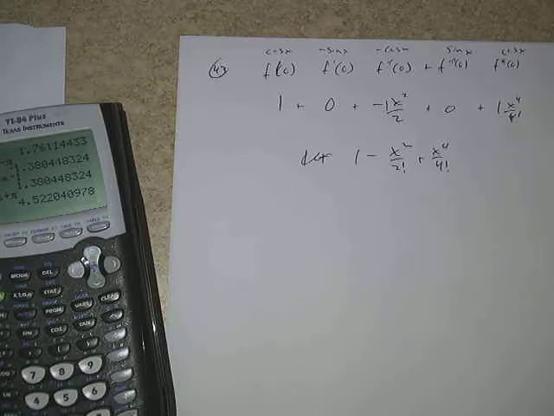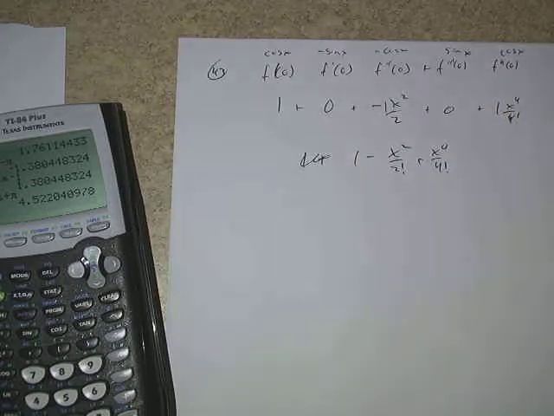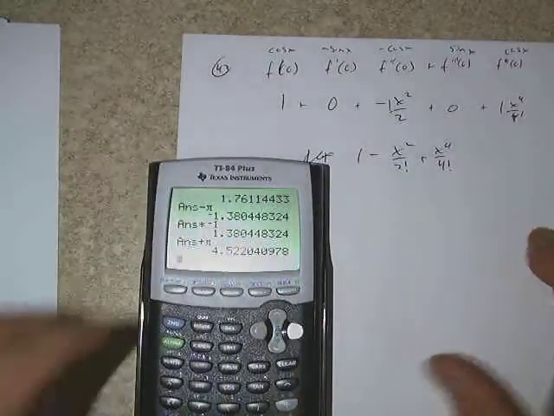And we know that the pattern is going to follow negative x to the sixth over 6 factorial. And then x to the eighth over 8 factorial, and so on. Okay. So with that, the question says fourth degree. We don't need to go any further than that because this is the fourth degree, right?